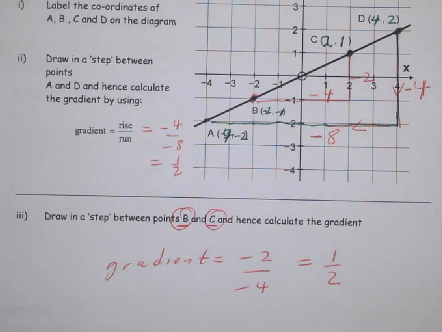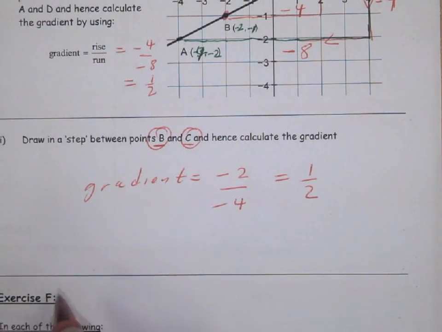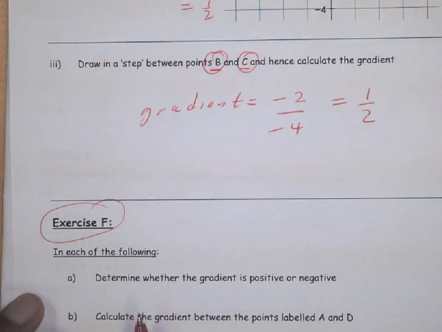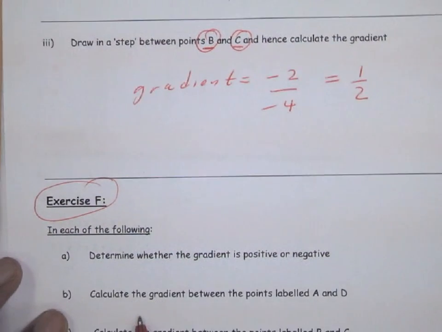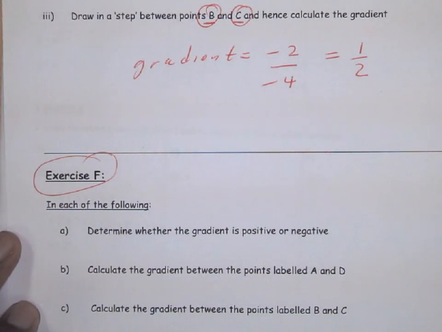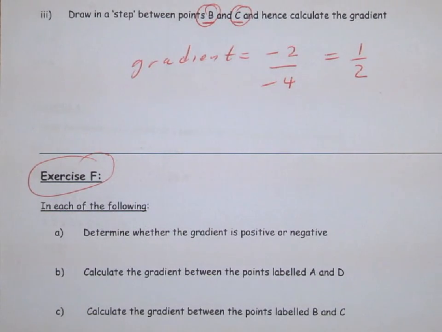Okay, so now what we have to do is exercise F. Exercise F, which starts on page 9, is to determine whether the gradient is positive or negative. Calculate the gradient between the points labeled A and B. Then calculate the gradient between the labeled points B and C. So you have to use points A and D to calculate the gradient, and also use B and C to calculate the gradient. Okay, so let's go. You go and do exercise F.